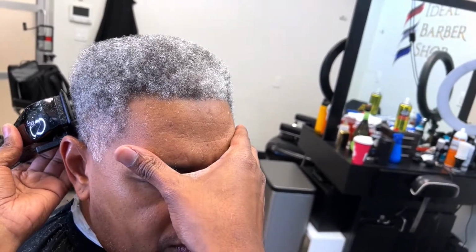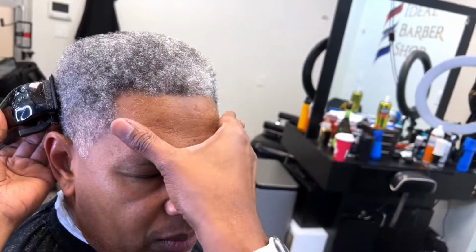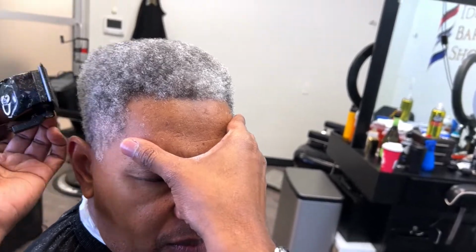All right, so now just connecting this side to the top I just shaped. Again, careful to keep this angle at least 45 degrees beveled out, so I'm not making this a high top fade.